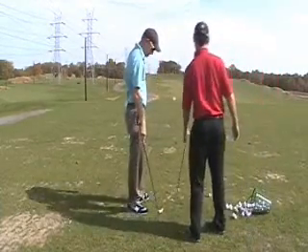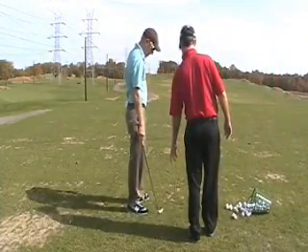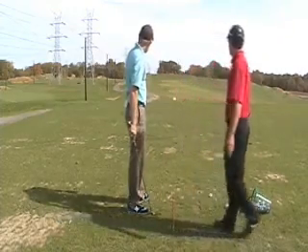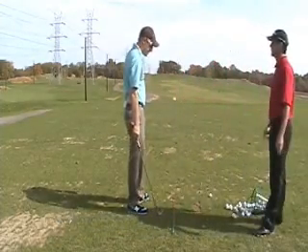So what we're going to do now is we're going to put a stick down in the direction you want it to go. So what's your target now? Is it going to be the white flag or the blue flag? Let's go to the white flag. Okay.